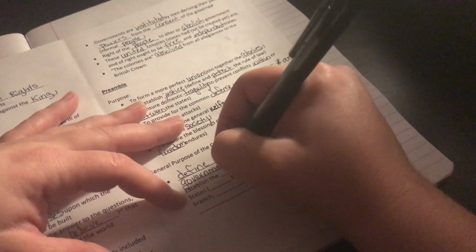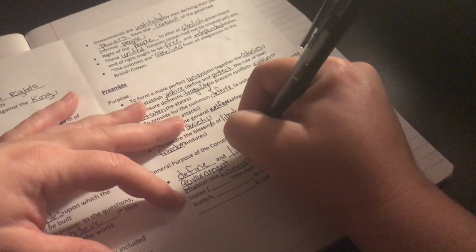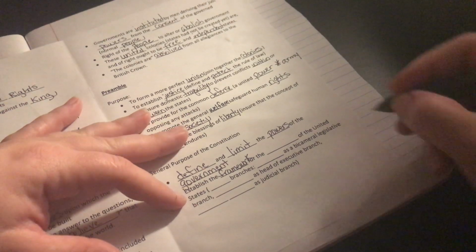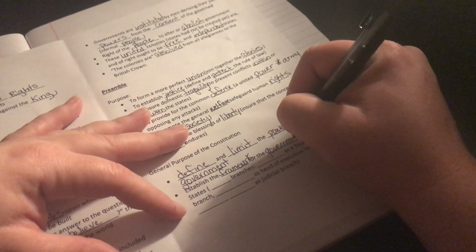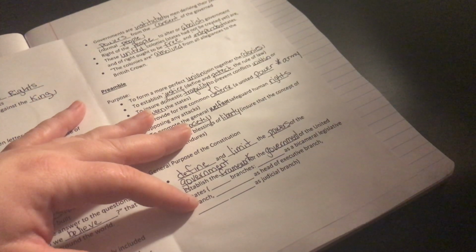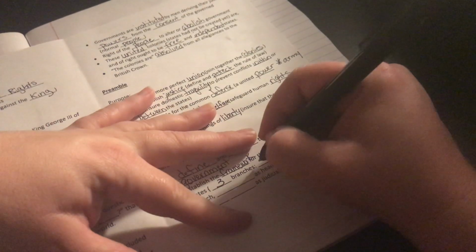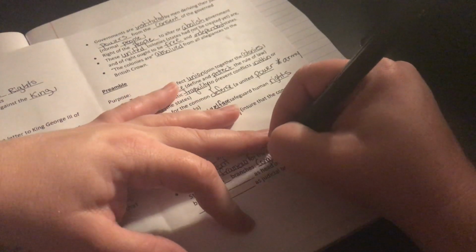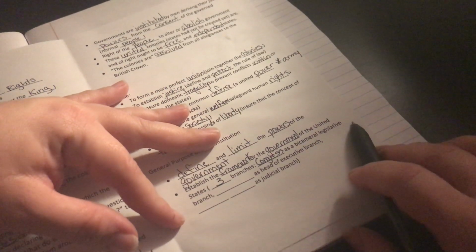Okay, establish the framework for the government of the United States. So that means that we have 3 branches that include Congress, as the bicameral legislative, that means it's two parts that make one.